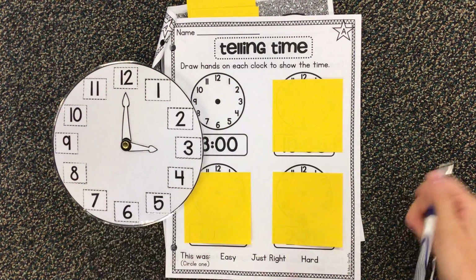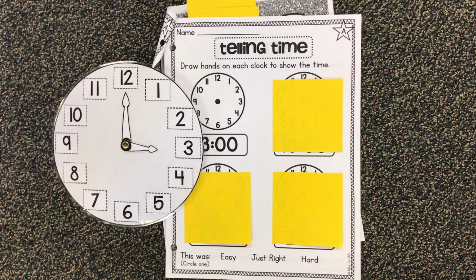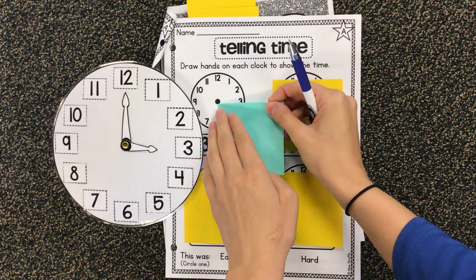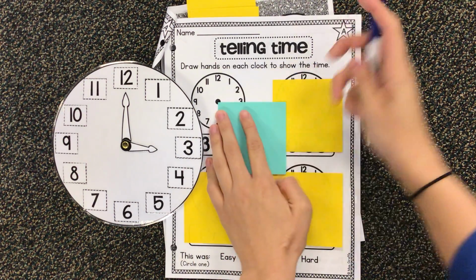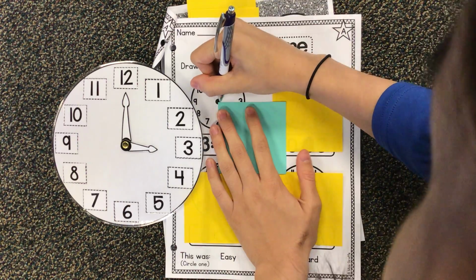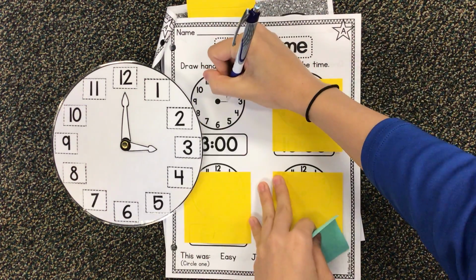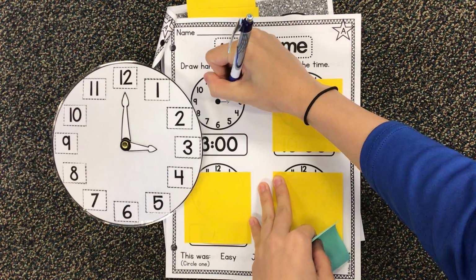Now our hands are different sizes, so we want to make sure that our lines are not the same size so that we're able to tell the difference. I'm going to use my sticky note to help me draw a straight line to the 3. And I'm just going to make a short line so I can tell that it's my hour hand. Make it into an arrow.